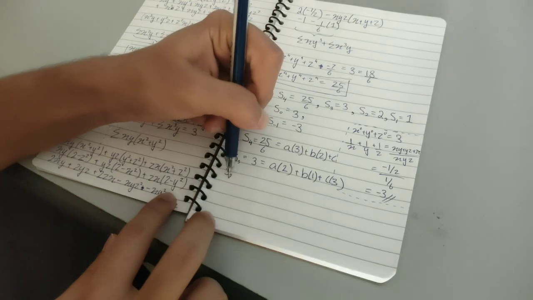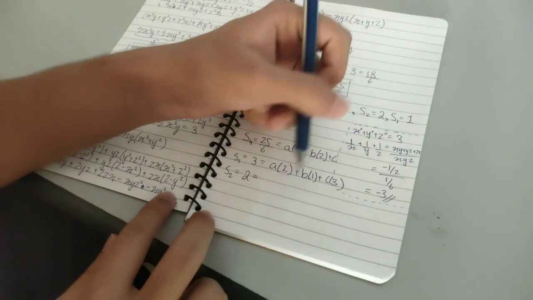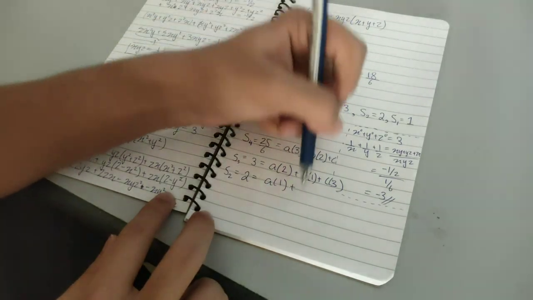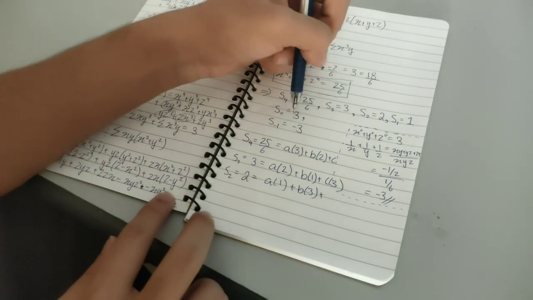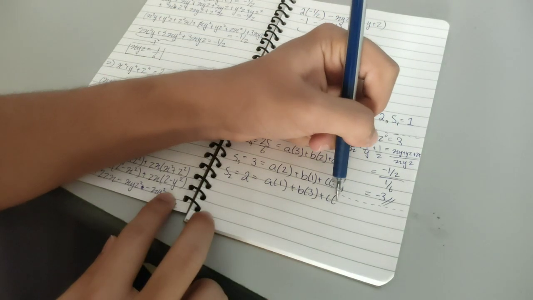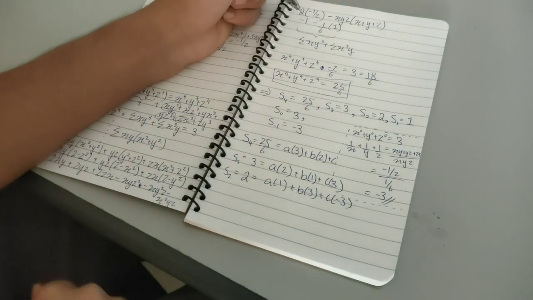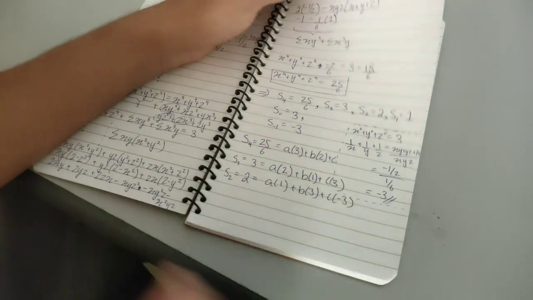And S2 is equal to 2, which is equal to a times 1 plus b times 3 plus c times minus 1, so c times minus 3. So these are the 3 equations. I'll be writing them down on the next page too, but all we have to do is solve for them.